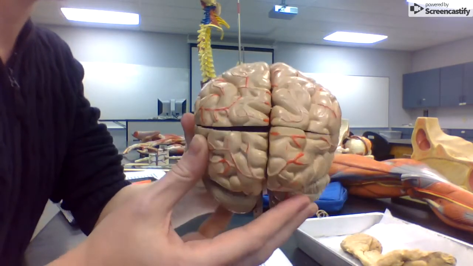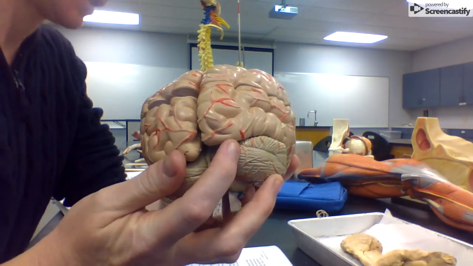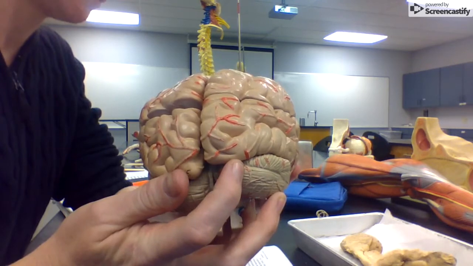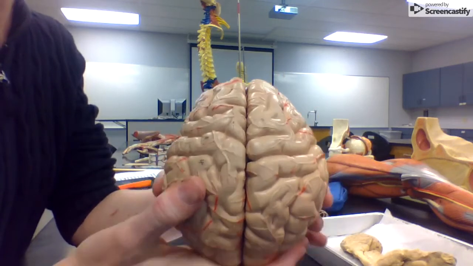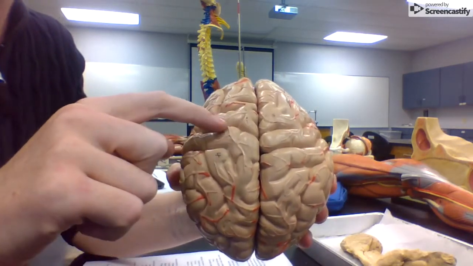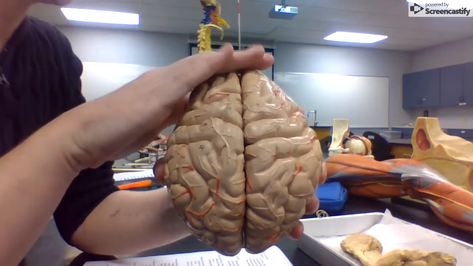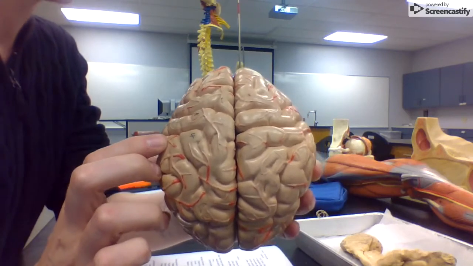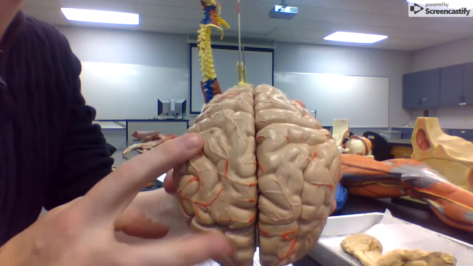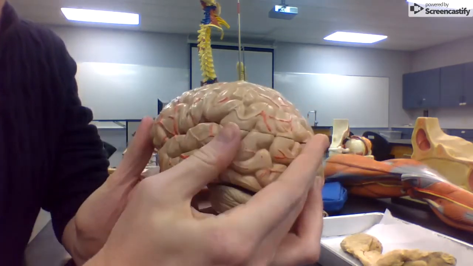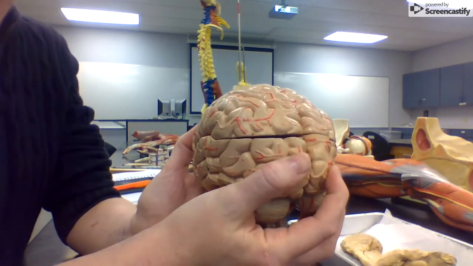The transverse cerebral fissure we have back here. It separates the cerebrum from the cerebellum. Sulcus that's of note here, we have the central sulcus along here, and it separates the frontal lobe from the parietal lobe. So while we're doing lobes, we'll just finish the lobes here. We'll do frontal, parietal, temporal, along here, back to occipital.